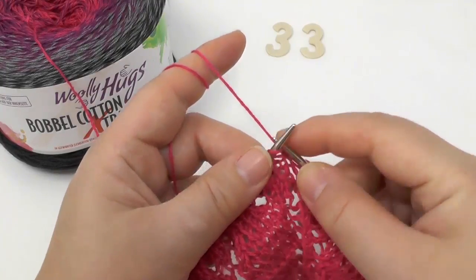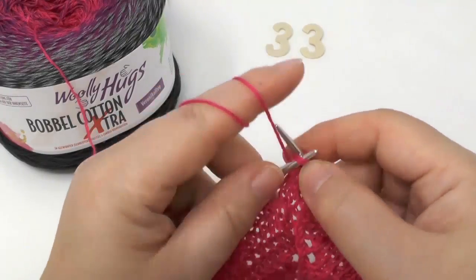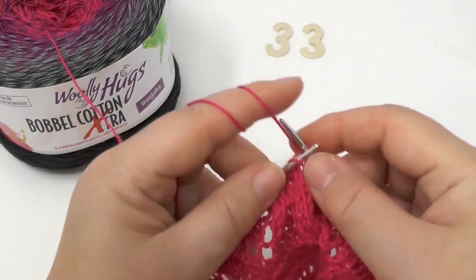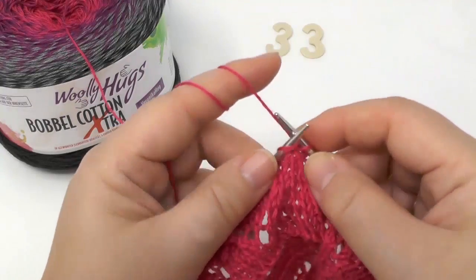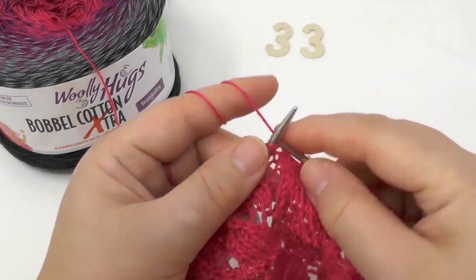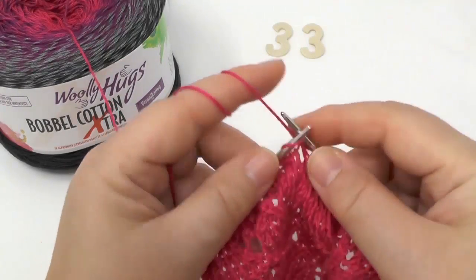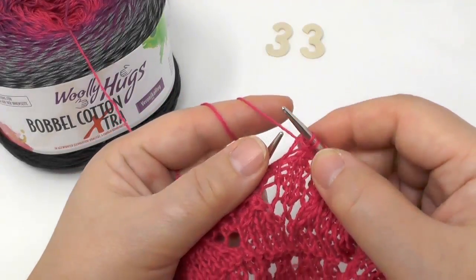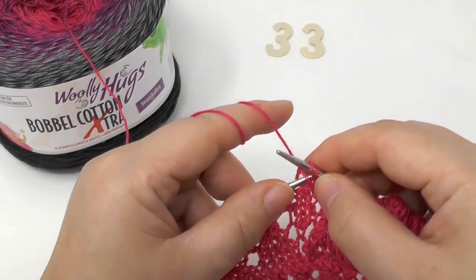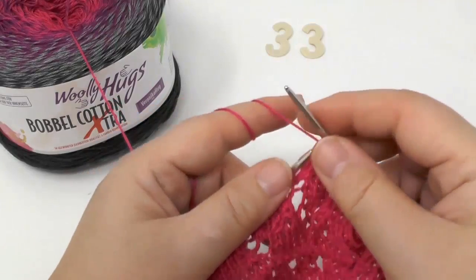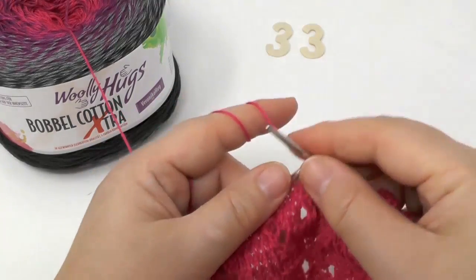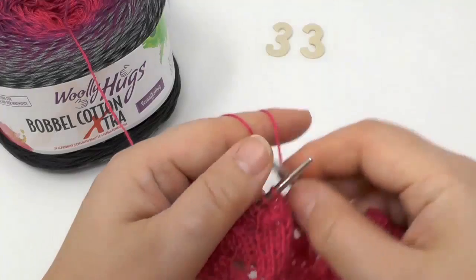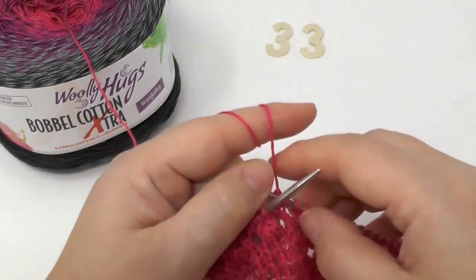For that, we knit 1 stitch, then knit 2 stitches together, yarn over, knit 3 stitches, yarn over, pass 1 stitch over, knit 3 stitches, yarn over, pass 1 stitch over, knit 3 stitches, knit 2 stitches together, yarn over and knit 2 stitches. After that, the yellow box pattern repeat is finished.